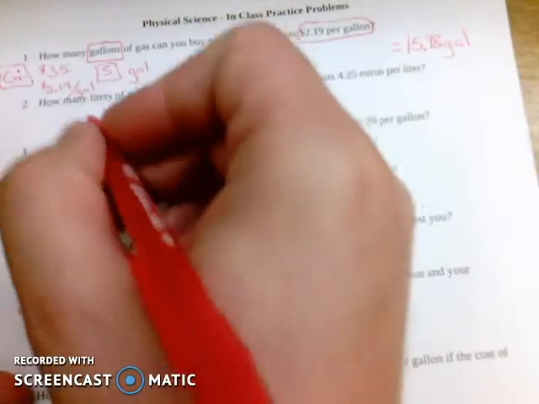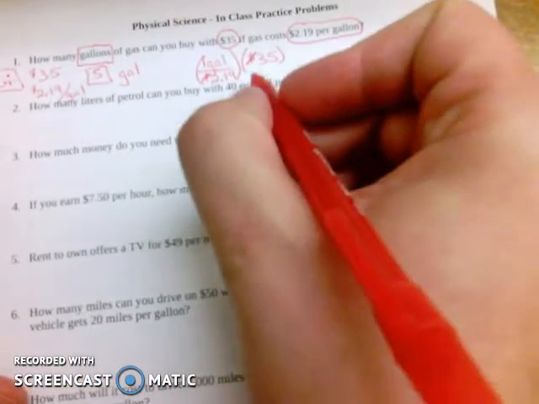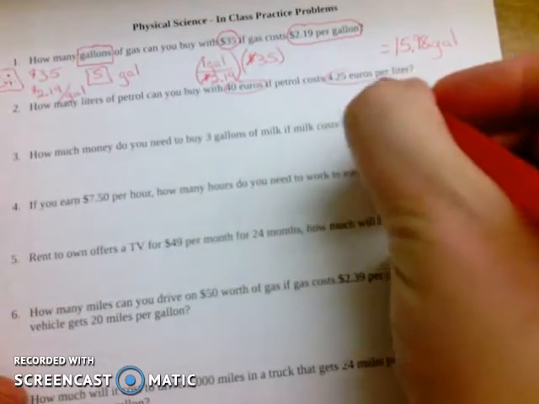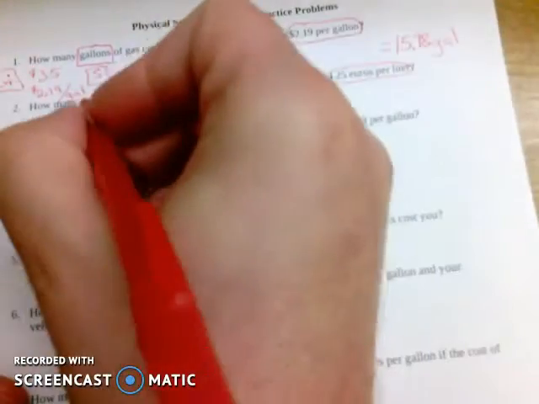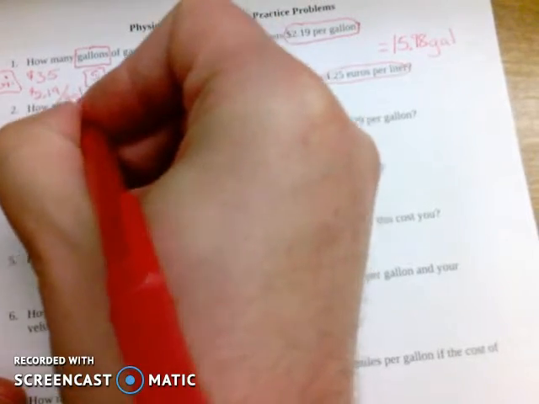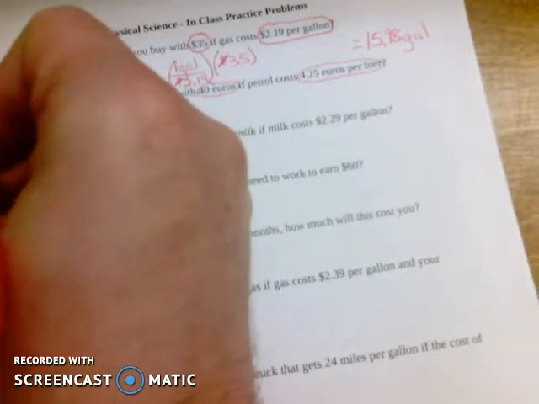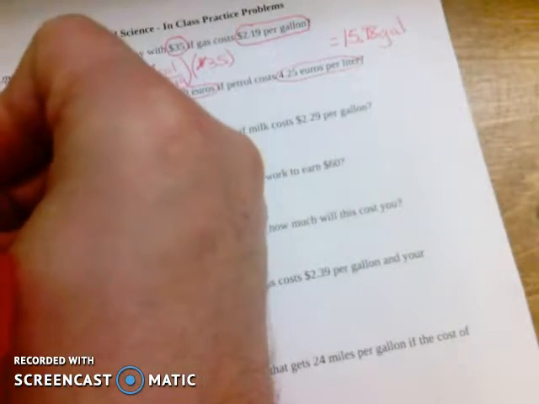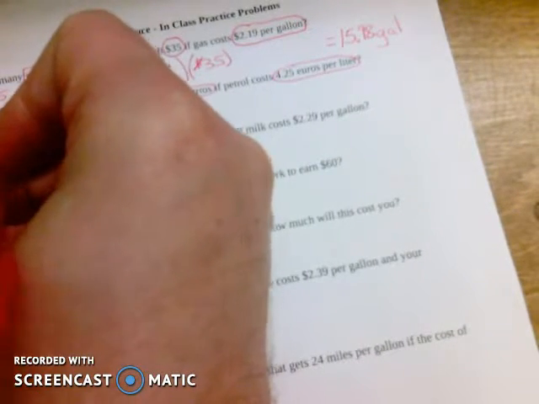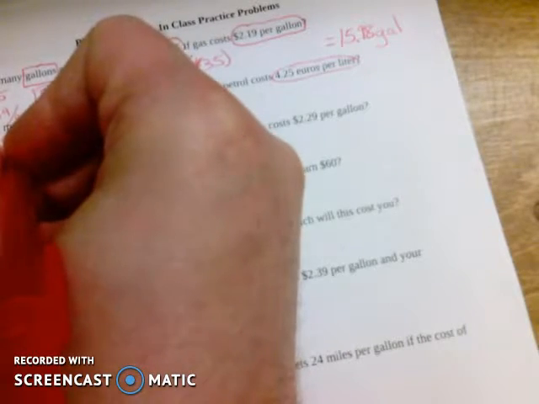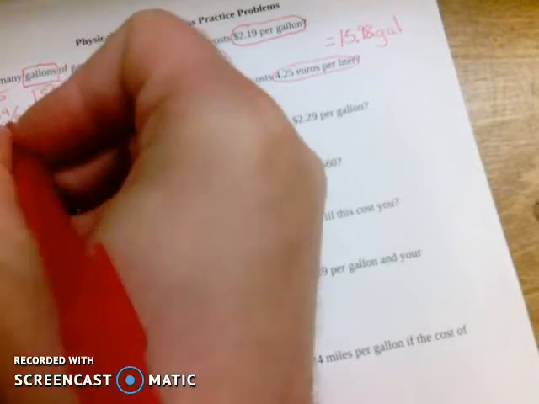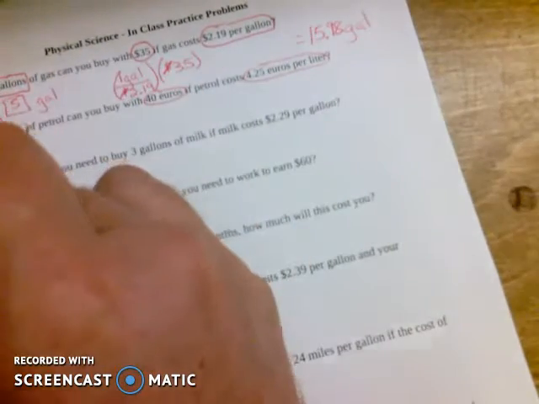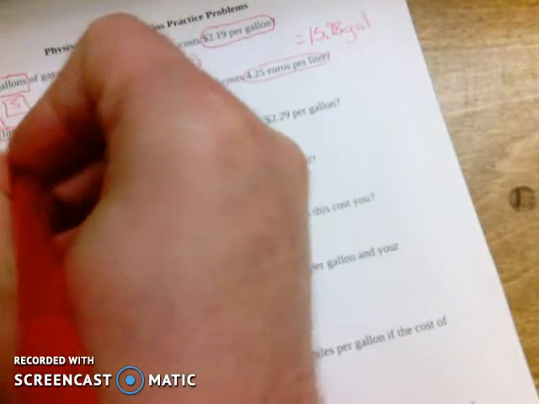Okay. So we'll start out the same way. We're going to draw a circle of my givens. I got 40 euros. I got 4.25 euros per liter. And I'm trying to solve for liters, so that goes in a box. All right, my givens are going to be 4.25. For euros, I'm going to use an E sign, kind of like this. You can write out the word euro if you want to. Euros every 1 liter. And I've got 40 euros. Right?